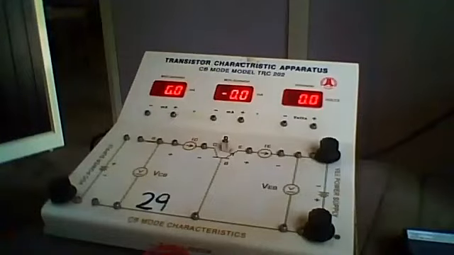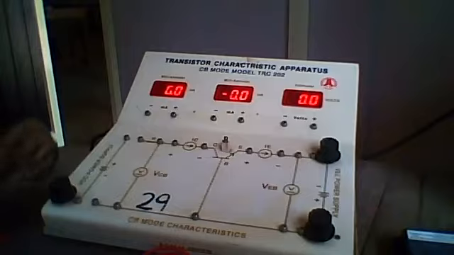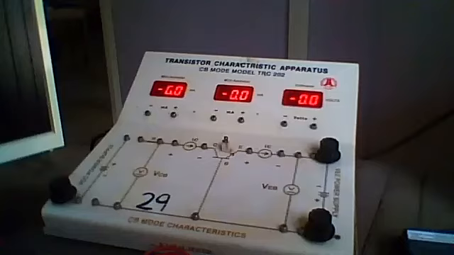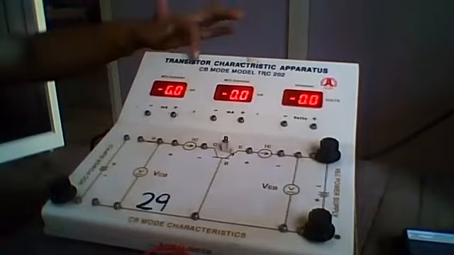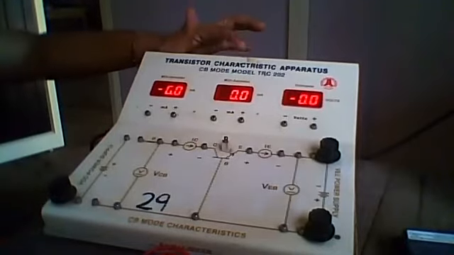Good afternoon, all. We are going to study the next experiment, common base characteristics: common base input characteristics and common base output characteristics. We are going to familiarize with this experiment. This is similar to the common emitter characteristics kit. You can see it's a common base mode model.